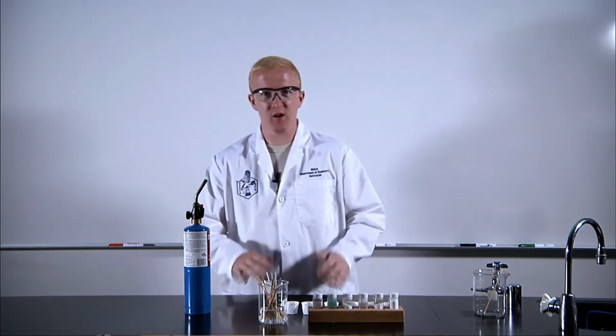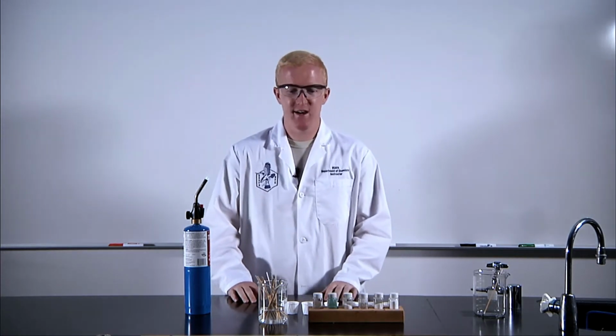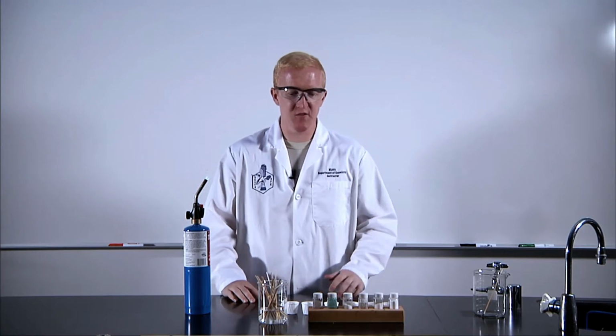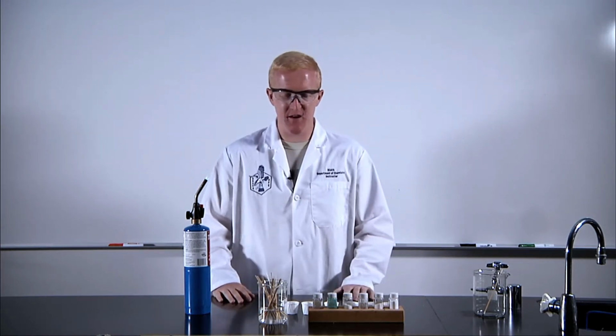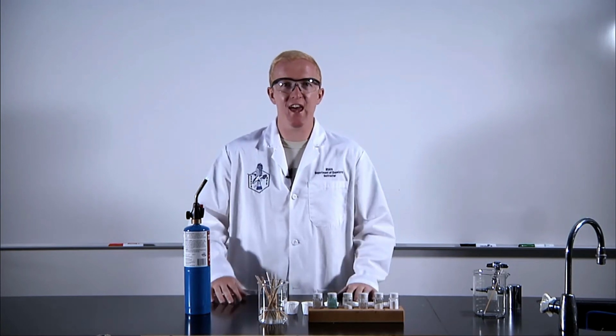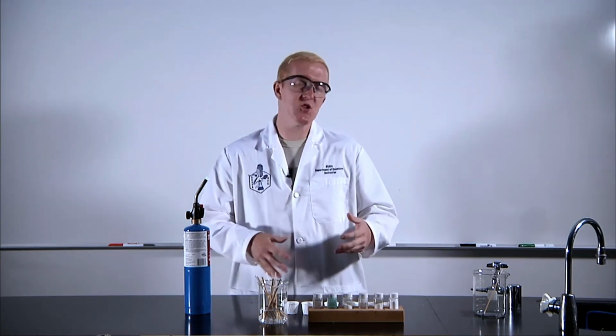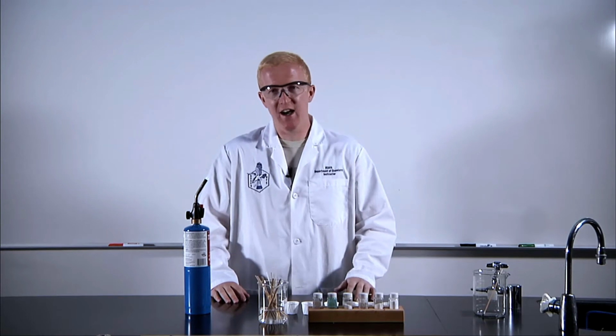All right, so today what we're going to look at is atomic emission spectroscopy. Specifically, most of these are chloride salts. I'll explain them as we get there. But really what we're looking at is the individual energy transitions in different metals.